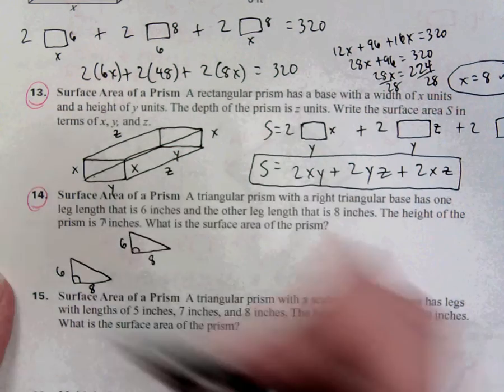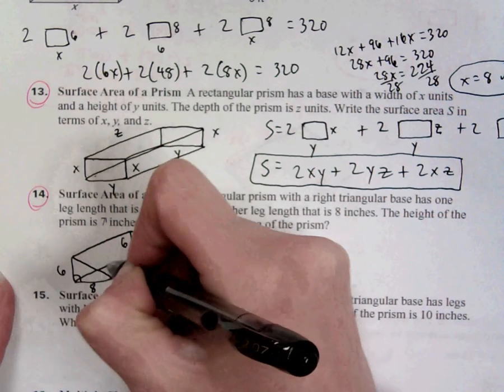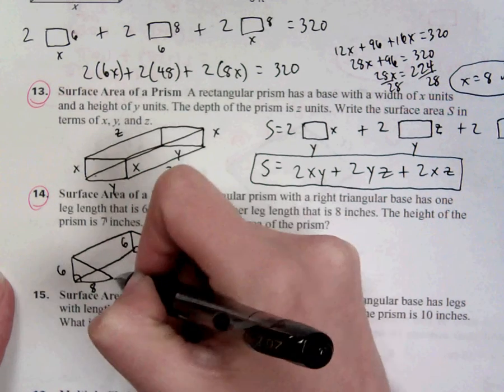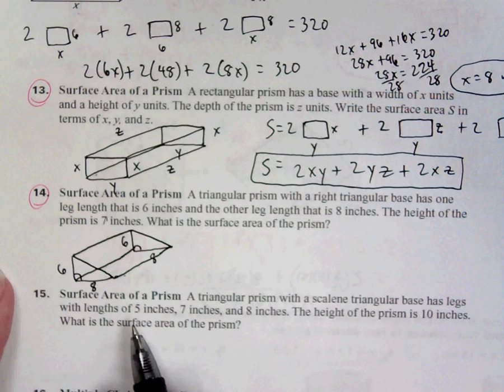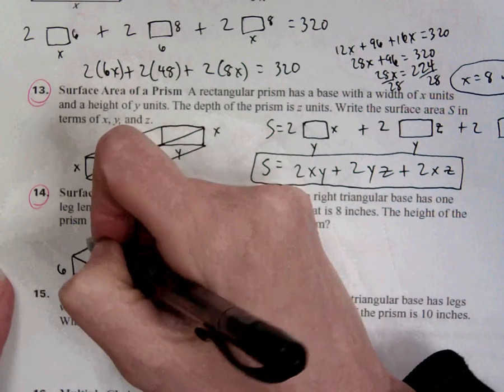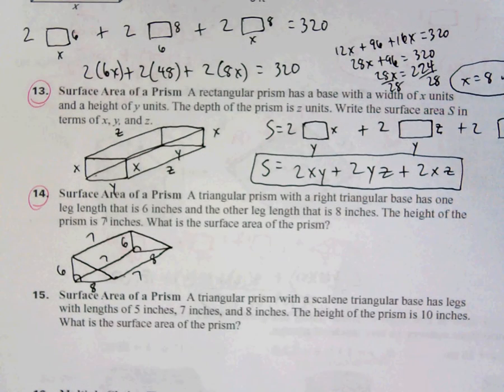And they say the height of that prism, so remember the height, and we didn't actually talk about this a ton, the height is the distance between the bases. So that distance that I just drew in, those 3 lines, they're all 7 inches long. This is 7, this is 7, this is 7. It's the distance between the bases.